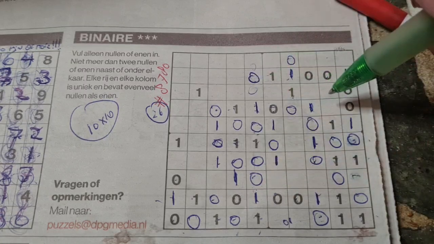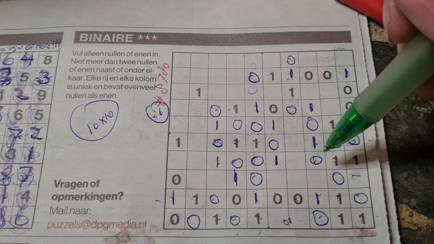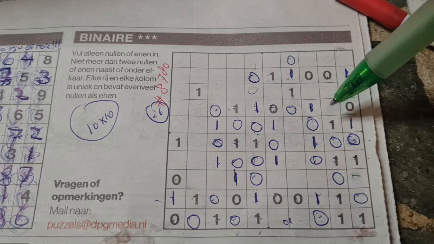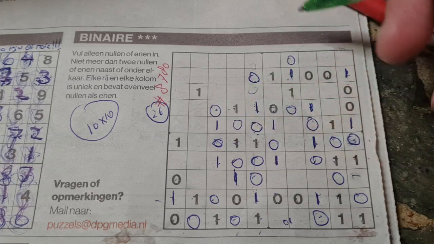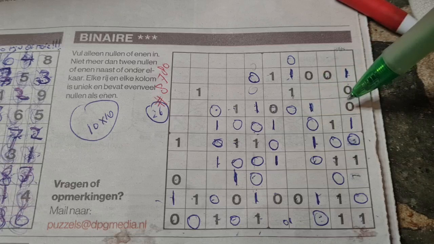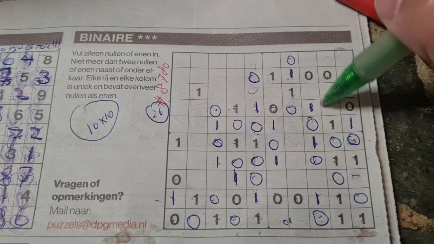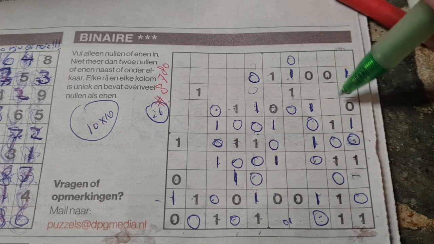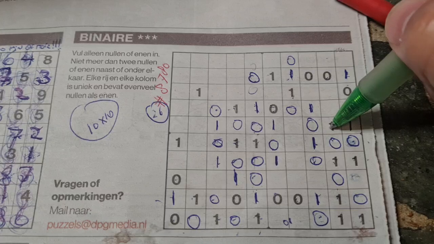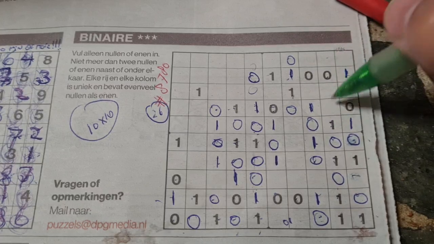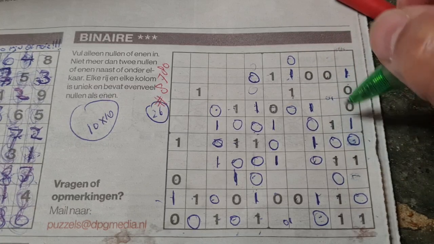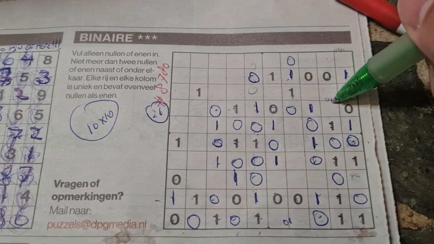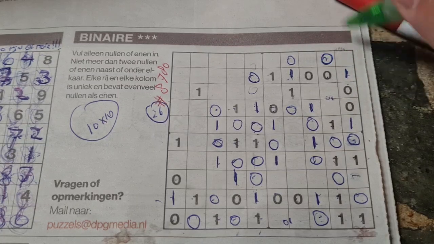1, 2, 3, 4. We have here 4 ones. And an O between an O and a 1 with 2 empty boxes between. There's always an O and a 1 there, but I do not know in which order. So we have the first one, second one, third one, fourth one, fifth one. So that box should be an O.